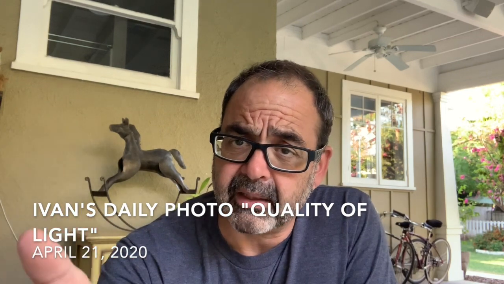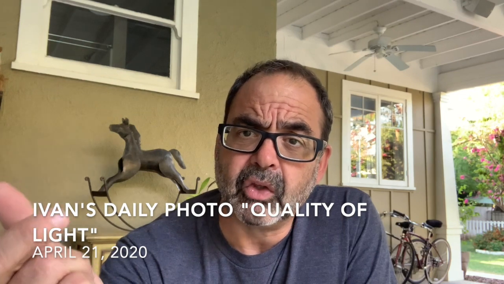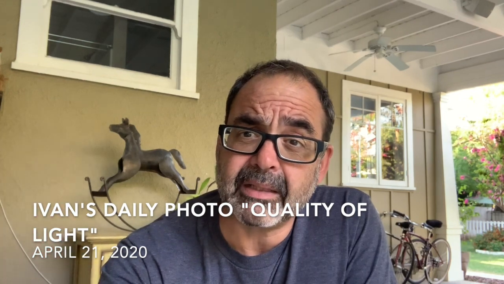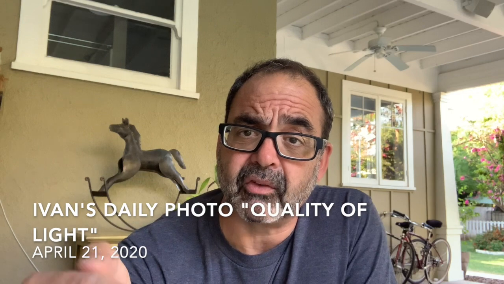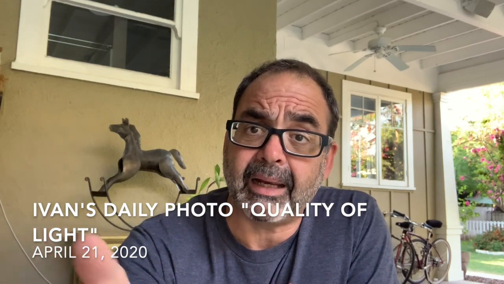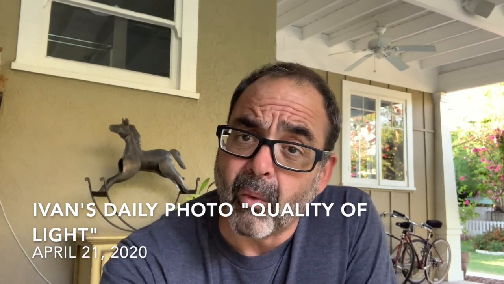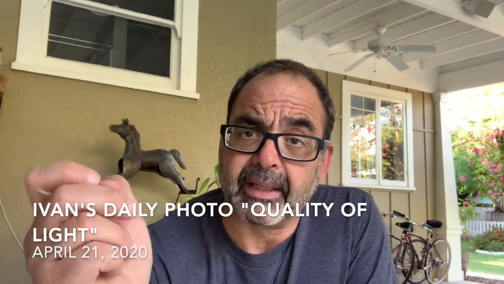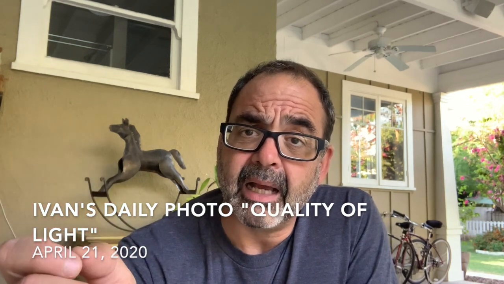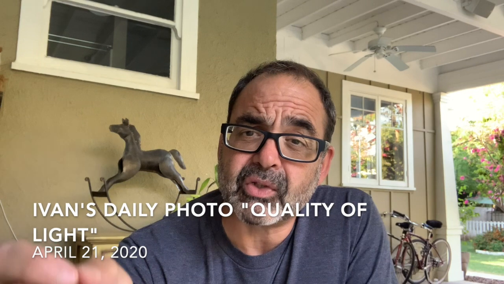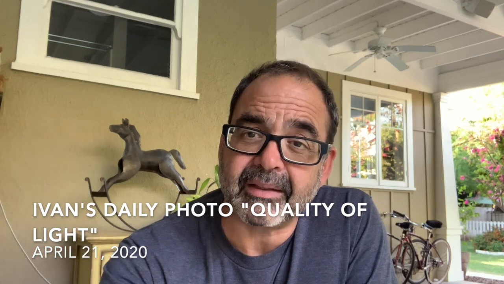One is quality, which I just talked about. The other one is direction. Where is the light hitting the subject that you're photographing? So is it side light, front light, back light? And then the third one is color of light. The temperature of light will affect the color of light.